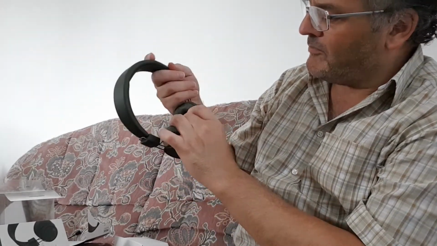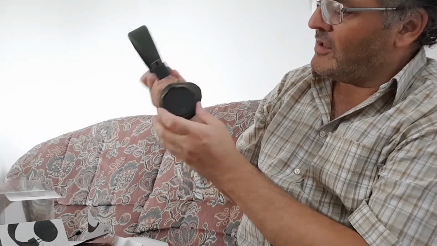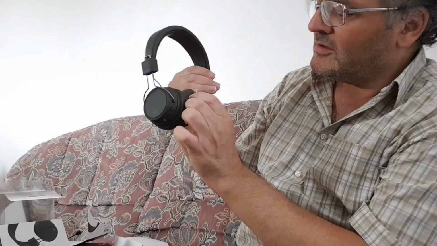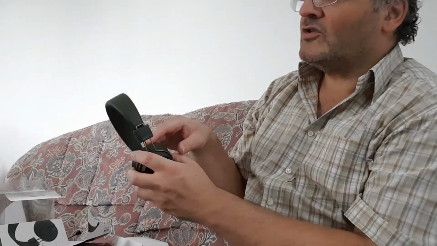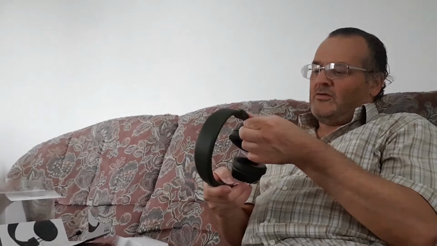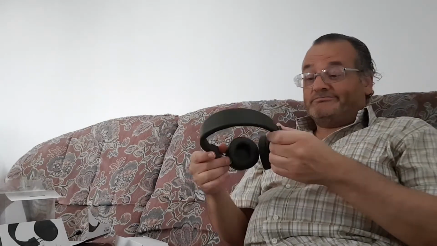Is there one here? There's a hole here as well, so maybe a hole on either side. Now, what's that all about? So you've got a microphone here, so it's stereo.